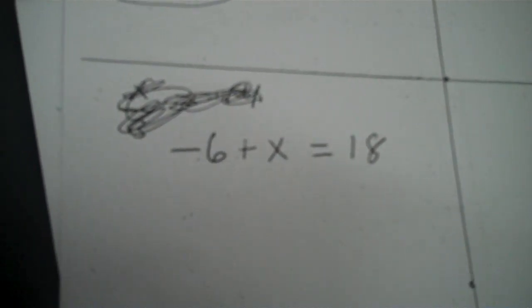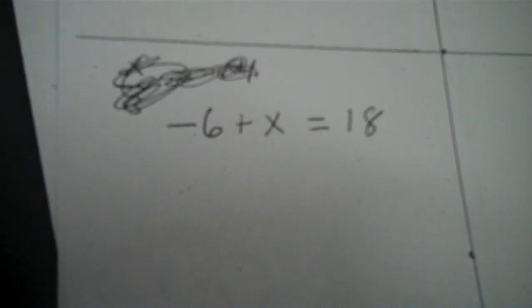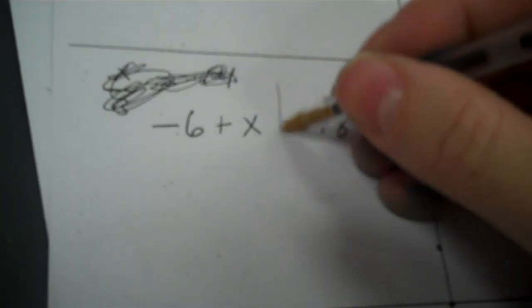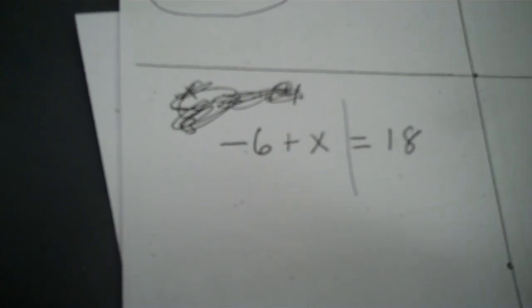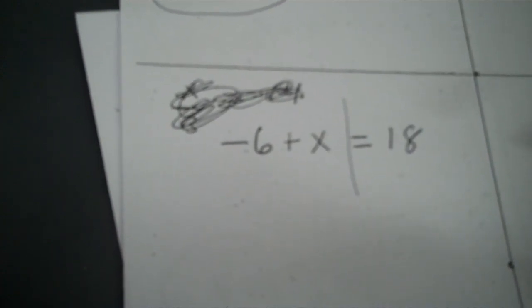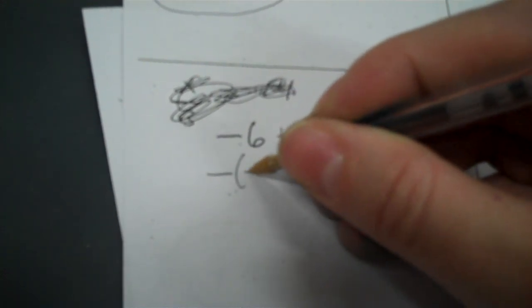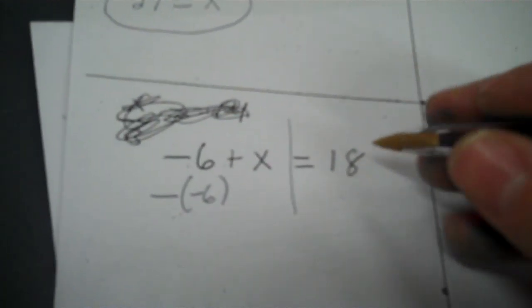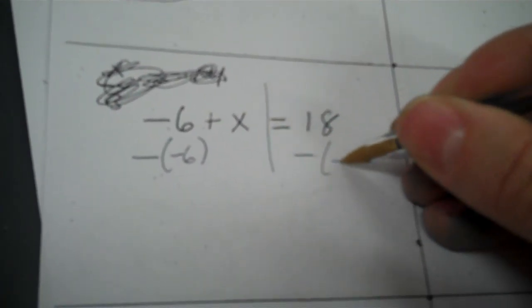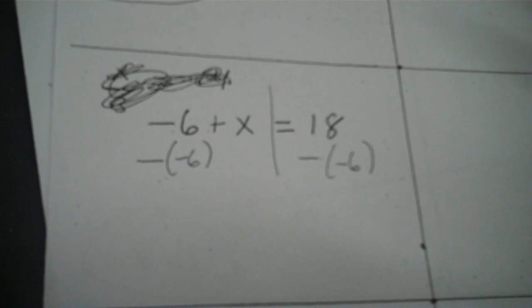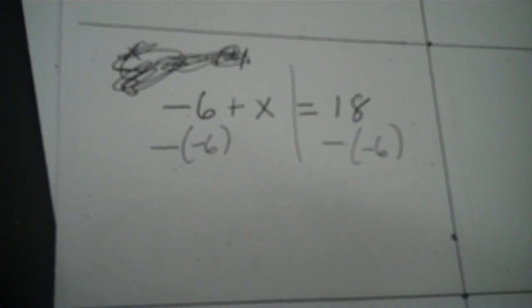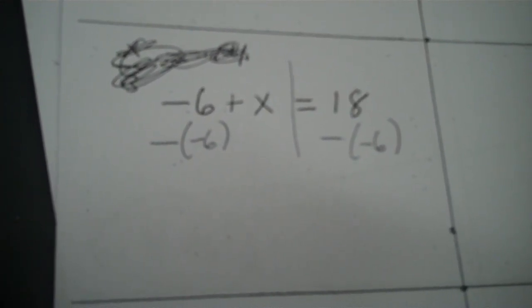Okay, now this one's a little bit confusing, like it can be really confusing. So I have x on this side. Now what's happening between the 6 and the x? You have an addition sign. It's actually x and negative 6. So you're going to do the opposite of addition, which is to subtract. But when you subtract, you got to subtract negative 6. So you put a parentheses, negative 6. Then over here I go minus, and then a parentheses, negative 6. So if you're going to minus a negative number, you're going to want that parentheses right there.